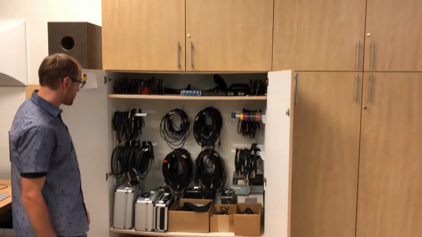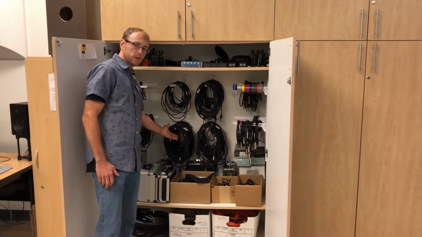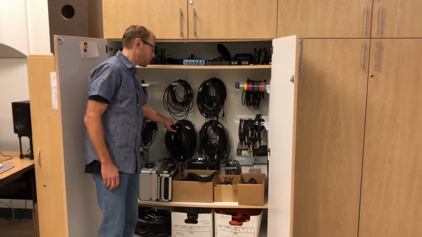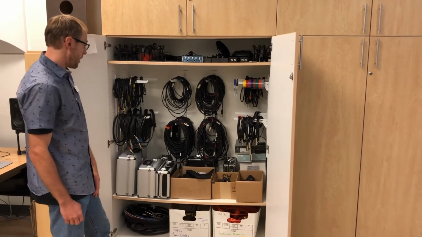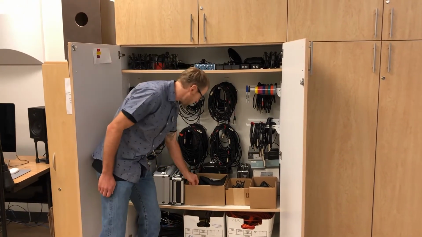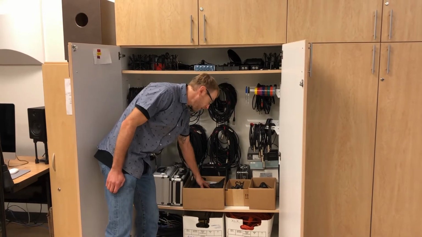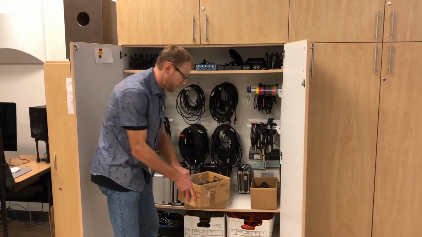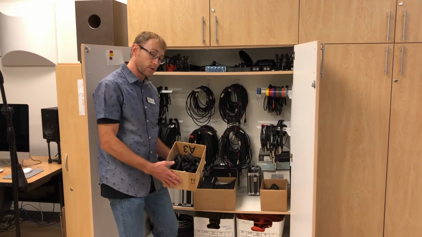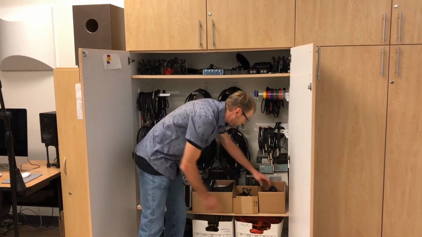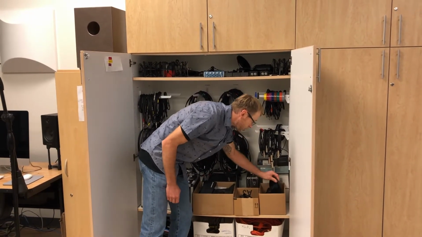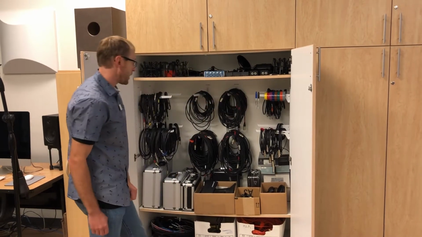We have our XLR cables all neatly wrapped and hung on these little shelf hangers. We have a collection of dynamic microphones that live in this box here. We have our microphone clips living in another box, and a couple other boxes that have random things like windscreens and whatnot.